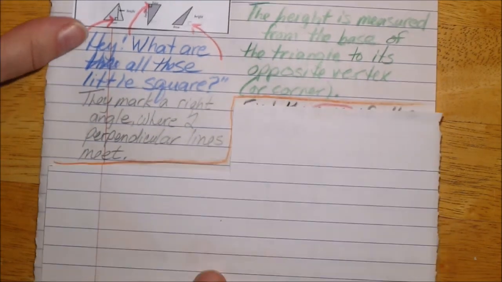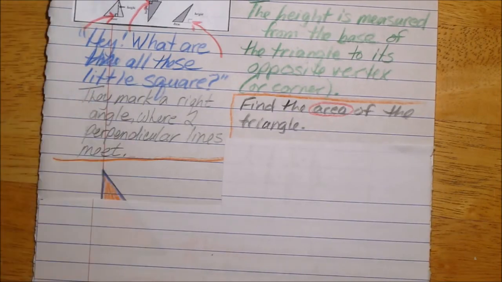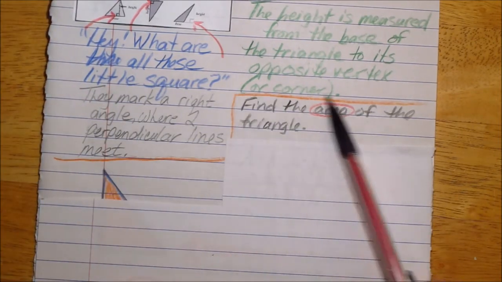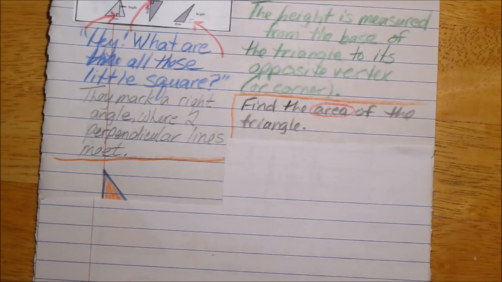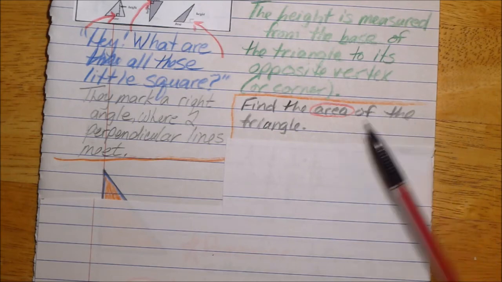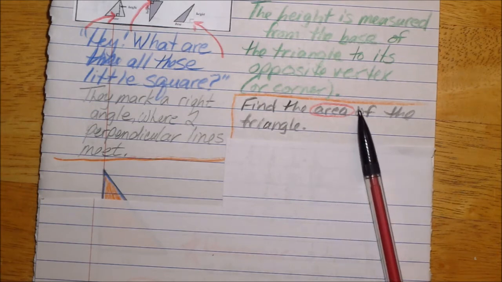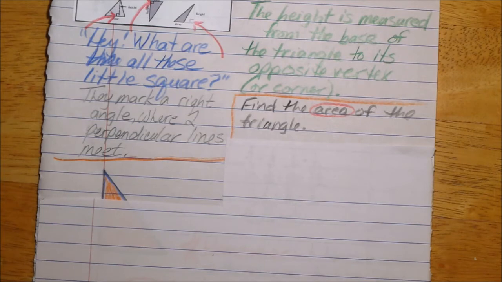All right, so then up here, I just wanted you to go ahead and make an orange mark to section off that part, and we'll show how we use this formula to find the area of a triangle. So with my black pencil, I wrote over here, find the area of the triangle. And again, just so I'm remembering, what is it I'm trying to find? Area, not perpendicular at this point.